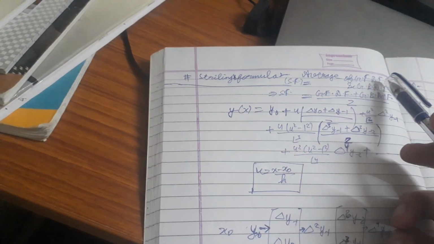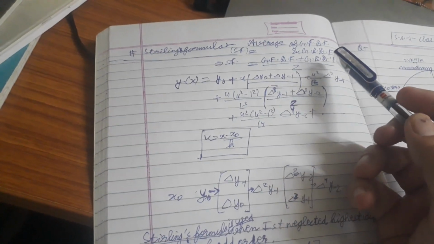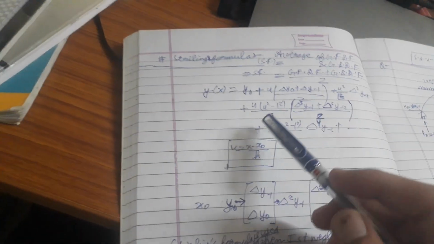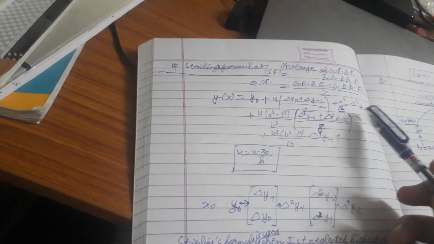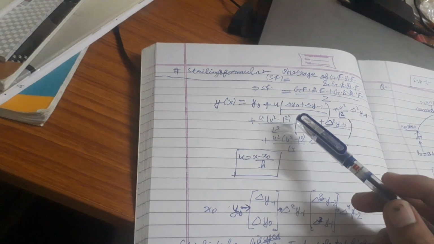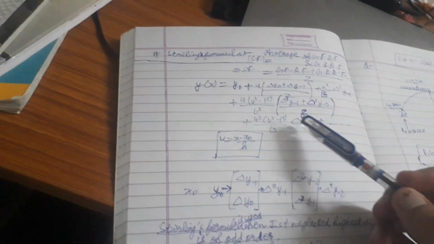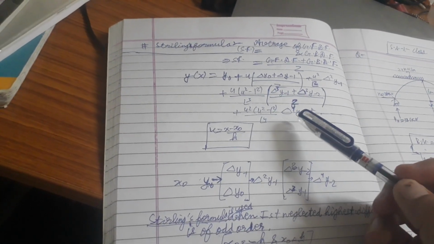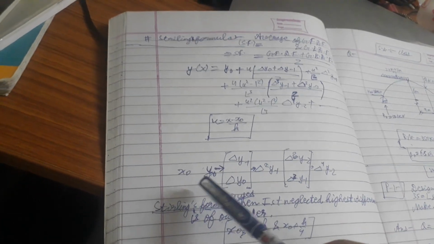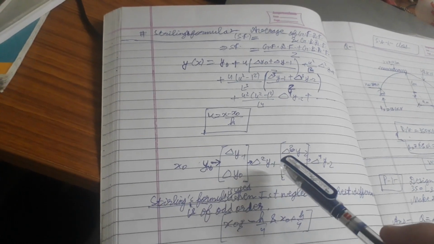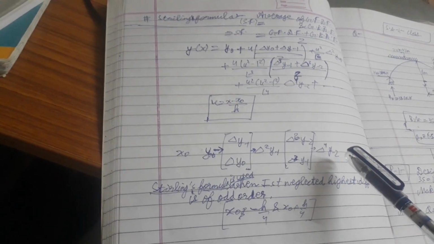Stirling formula is the average of GFDF and GBDF, that is, (GFDF + GBDF)/2. Then y_x = y_0 + u (Δy_-1 + Δy_0)/2 + u²/2! Δ²y_-1 + u(u²-1²)/3! (Δ³y_-2 + Δ³y_-1)/2 + u²(u²-1²)/4! Δ⁴y_-2 + ..., where u = (x - x_0)/h. The table has x_0, y_0, Δy_-1, Δy_0, Δ²y_-1, Δ³y_-2, Δ³y_-1, then Δ⁴y_-2.